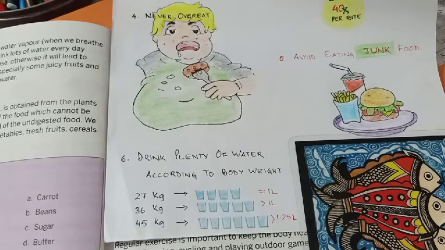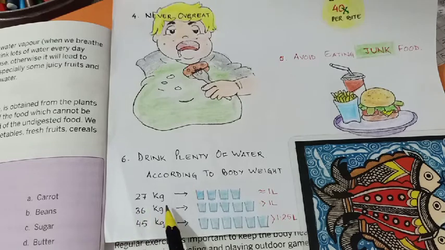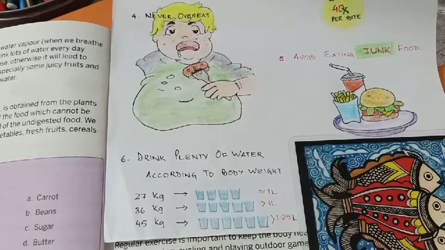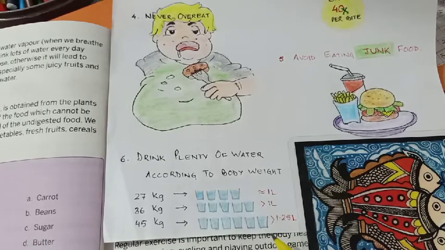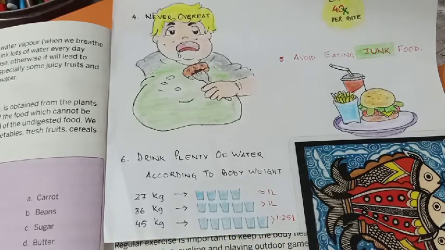For example, if your body weight is 27 kgs, then you must drink 3 to 4 glasses of water every day, which is approximately 1 liter of water a day. If your body weight is 36 kilograms, then you must drink something around 4 to 5 glasses of water every day, which will be a little more than 1 liter. Now, if your body weight is 45 kilograms, then on an average, you must drink at least 5 to 6 glasses of water, which will be almost equal to 1.5 liters a day.